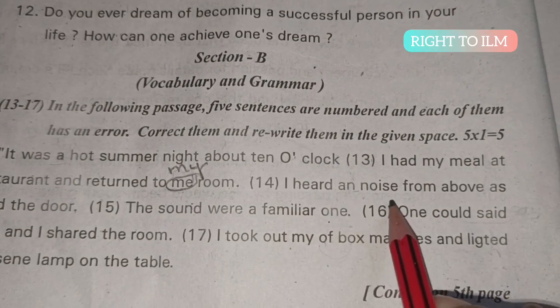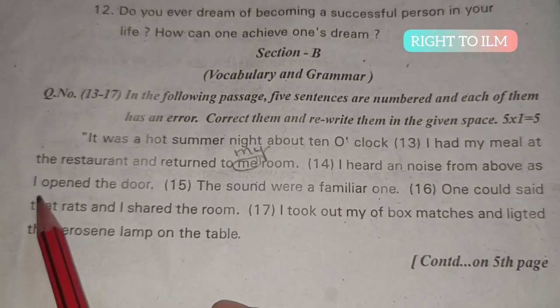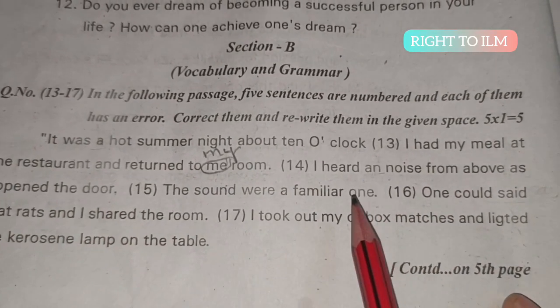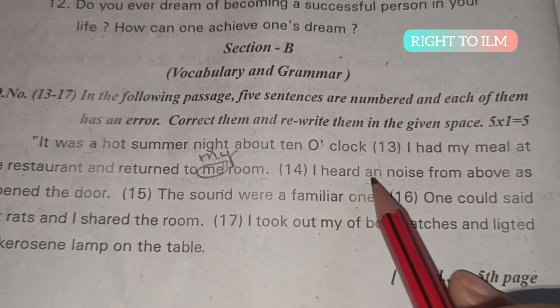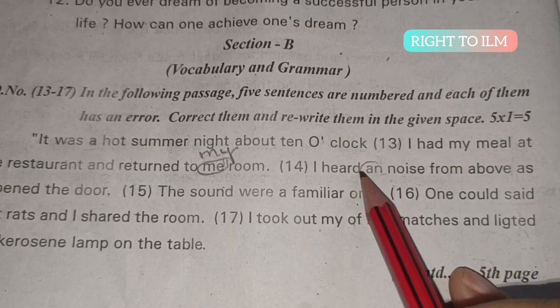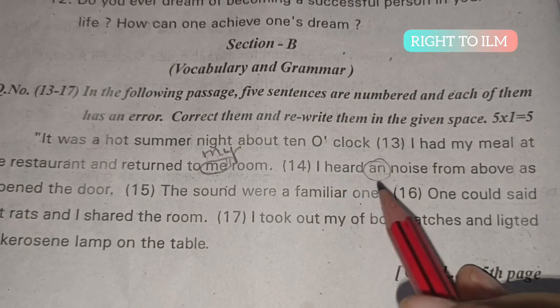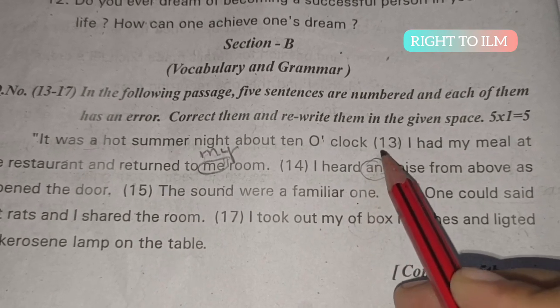I had an noise from above as I opened the door. In this sentence, I had an noise. And this an is the error. Instead of an, you need to write a.